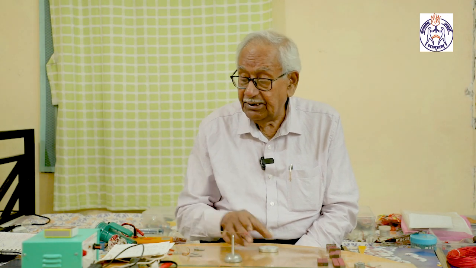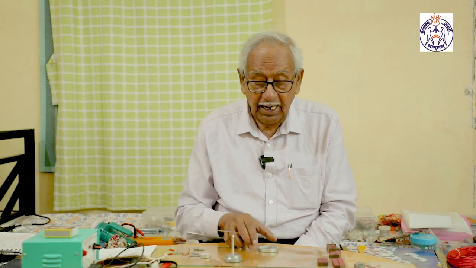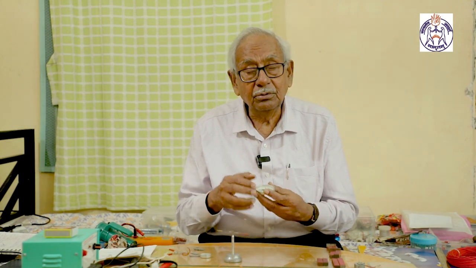Now in your house, if you have a magnetic needle or a compass like this, or a small compass like this, I think everybody has a compass in their house, and you will find these compasses also always point towards a path. Now find out in your home which is your north direction and which is your south direction.